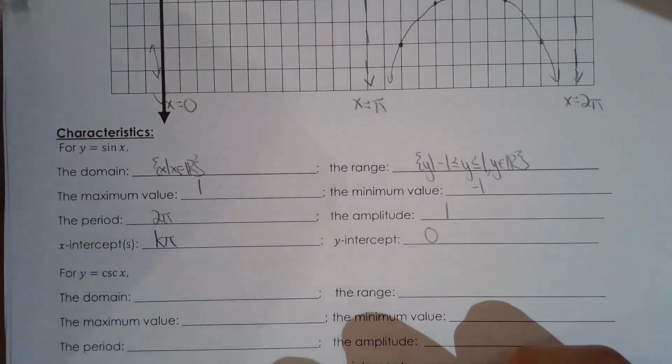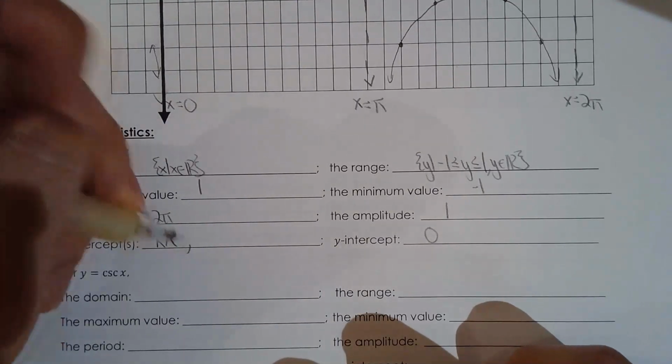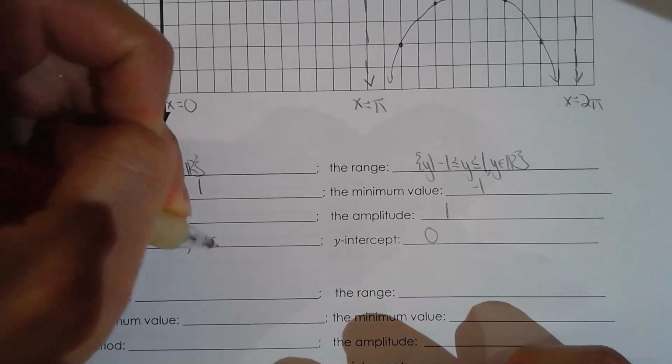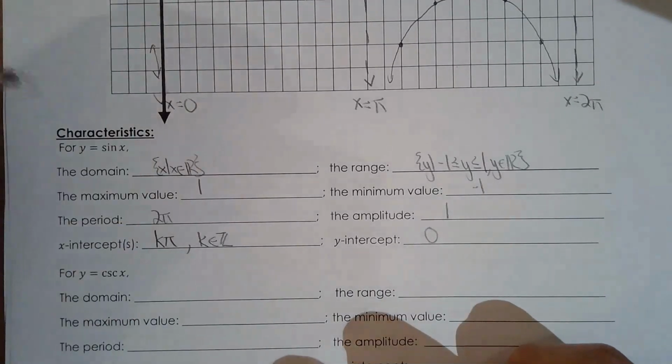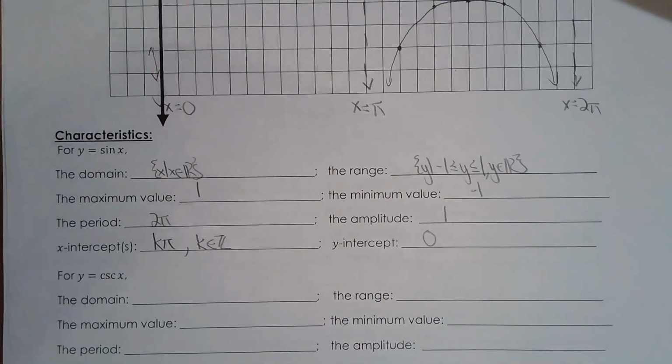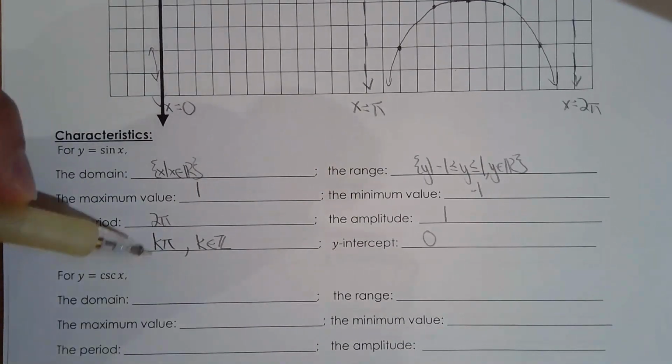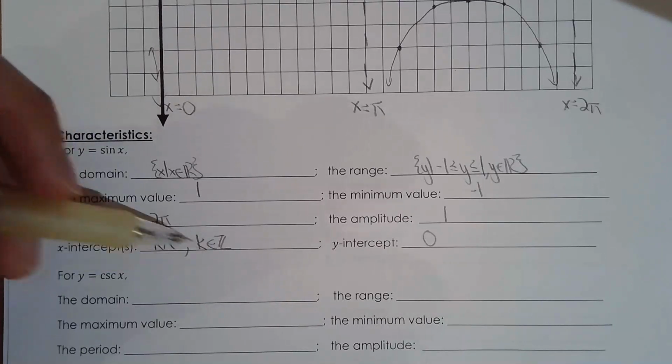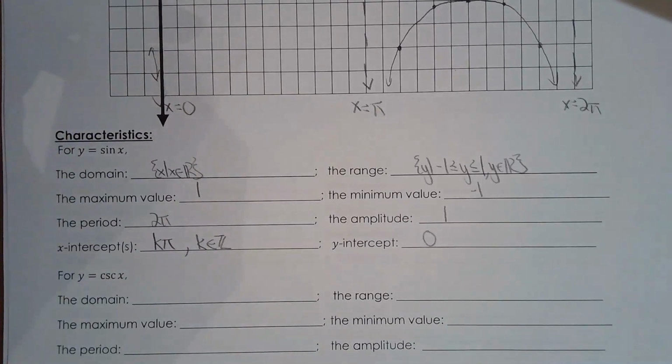K can't be any real number. No, no, no, no, no. K has to be an integer, right? What are integers? 0, 1, 2, 3, and the opposites of the whole numbers, like -1, -2, and -3. So this is how you express all the infinite number of x-intercepts: k pi, where k is an integer.